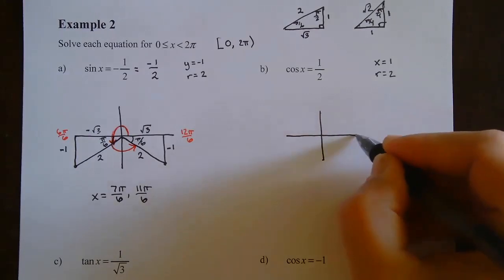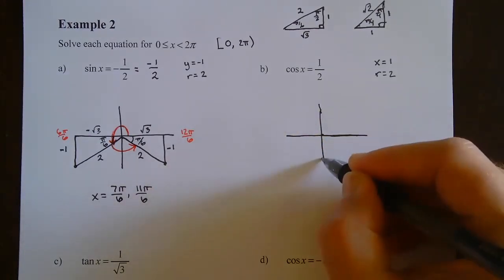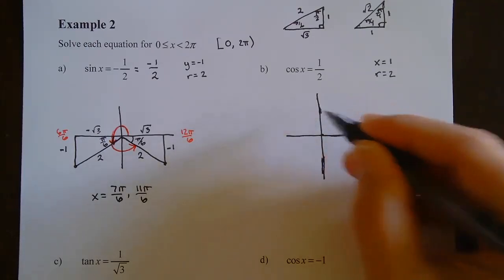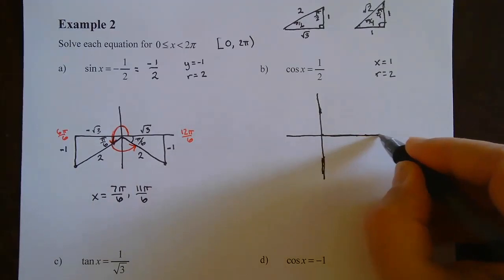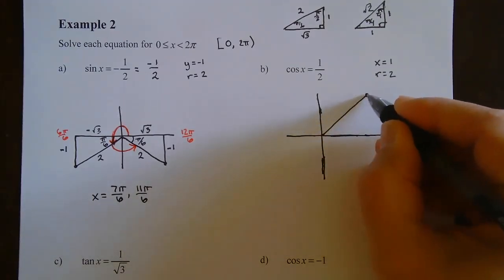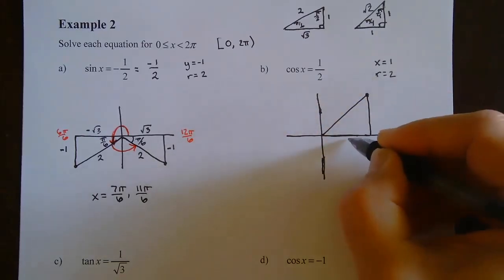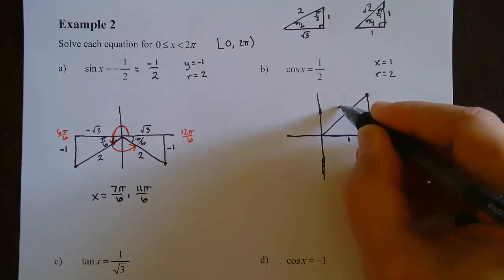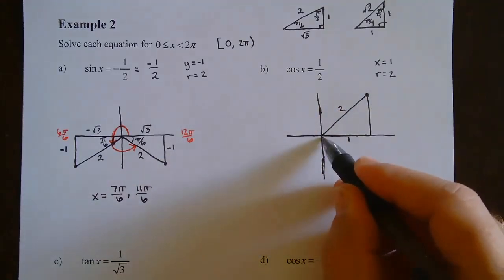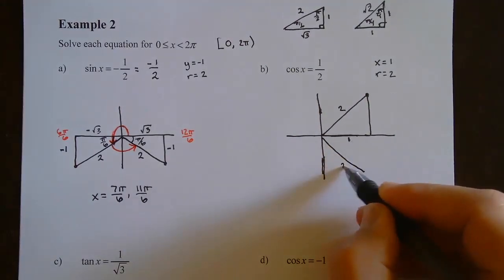So I'm going to draw my diagram a little bit bigger. I'm either in the first quadrant, where x is 1 right here and r is 2, or I could be down here, and x is 1 and r is 2.